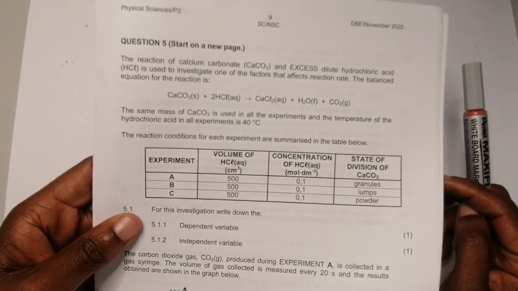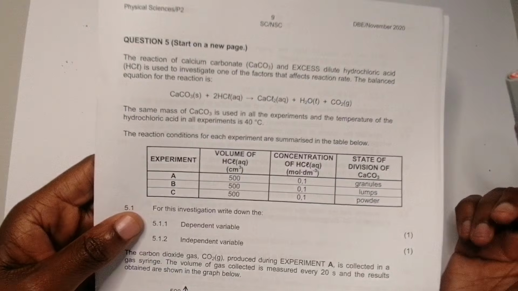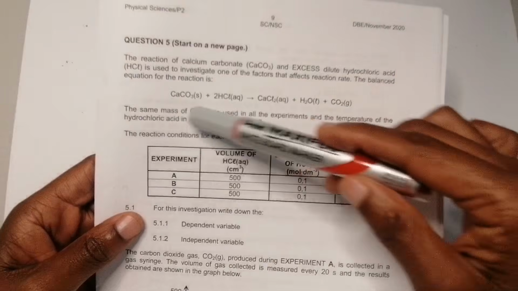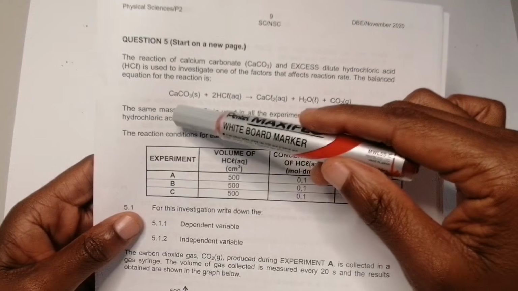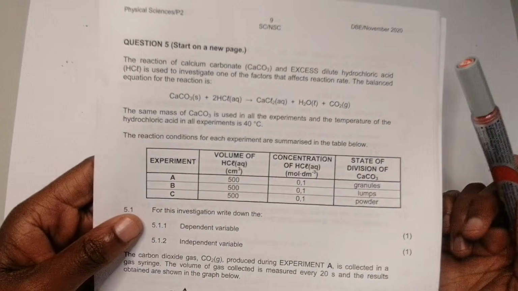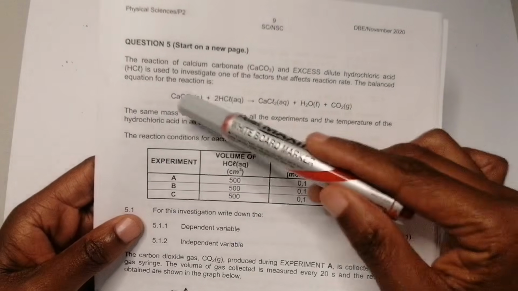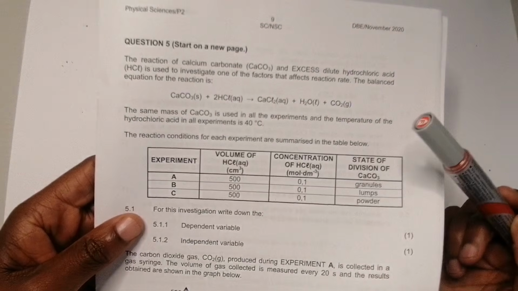What does that mean? It means that it will limit the extent of the reaction. It will be the one that runs out first. Well, actually, it will be the one that runs out. As a result, because it runs out, the reaction will stop because we've run out of calcium carbonate.